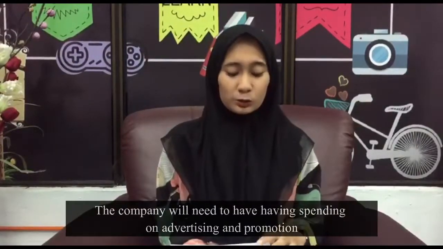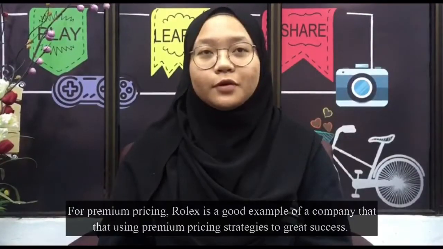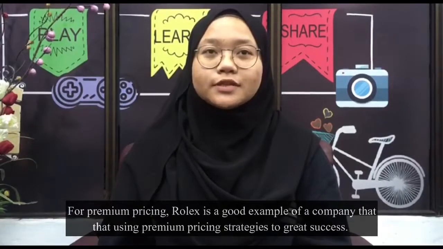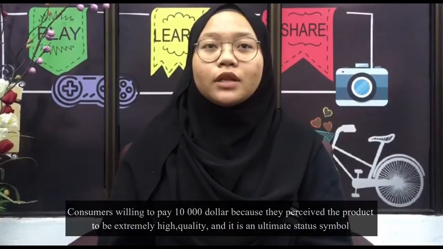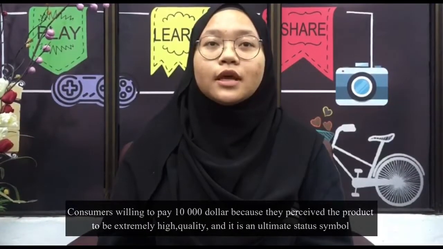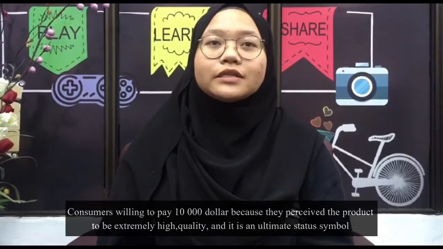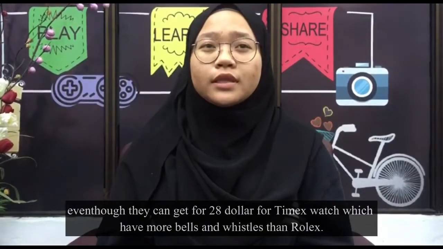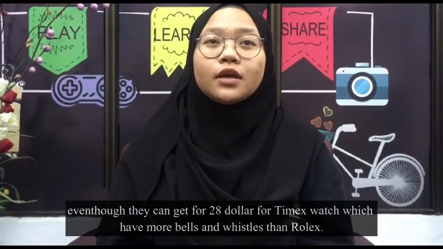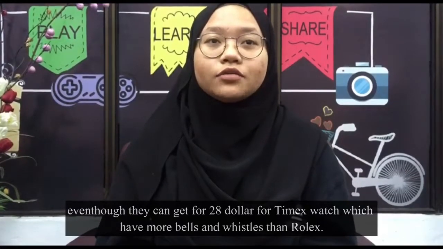The company will need to have heavy spending on advertising and promotion. For premium pricing, Rolex is a good example of a company that uses premium pricing strategies to great success. Consumers are willing to pay $10,000 because they perceive the product to be extremely high quality and an ultimate status symbol, even though they can get a Timex watch for $28, which has more bells and whistles than a Rolex.